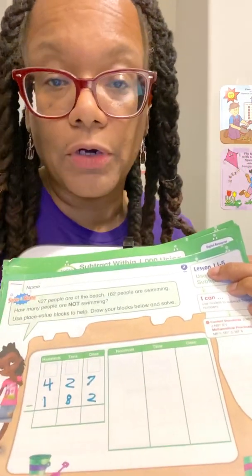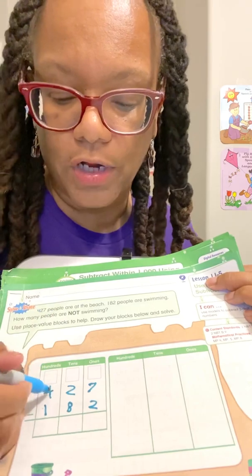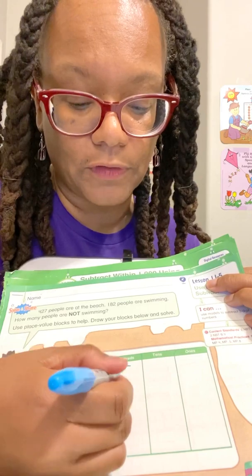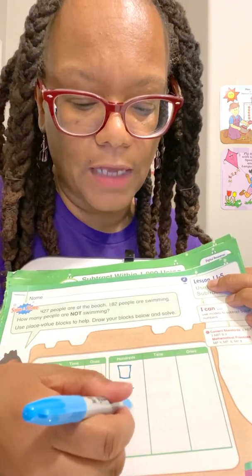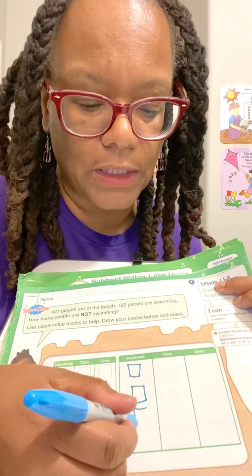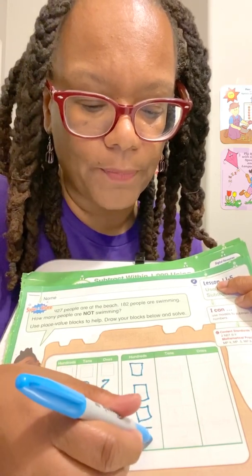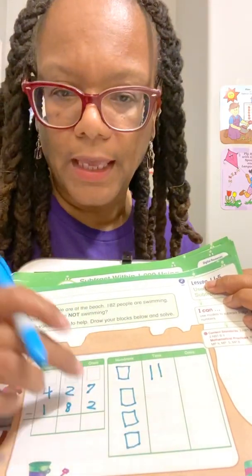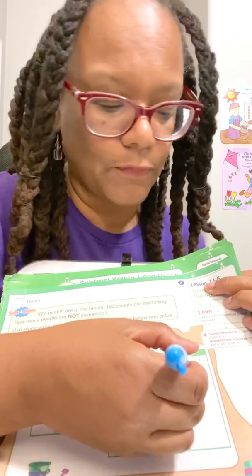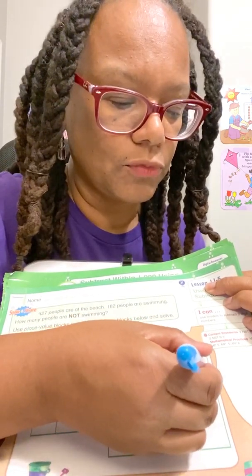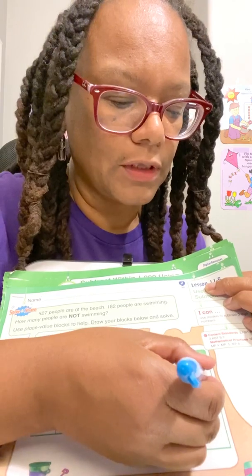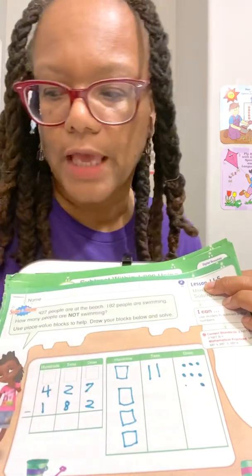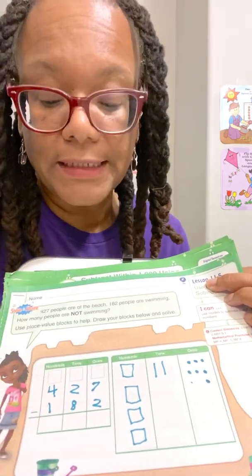Now, what number should we draw? We start off with 427. Well, let's look at how many hundreds. 4 hundreds. So draw 4 blocks for the hundreds. 1, 2, 3, and 4. We have 2 tens. 1, 2. And 7 ones. 1, 2, 3, 4, 5, 6, 7.